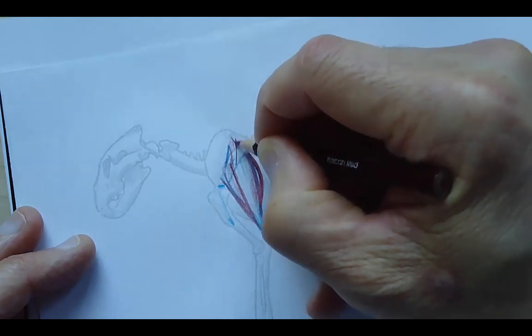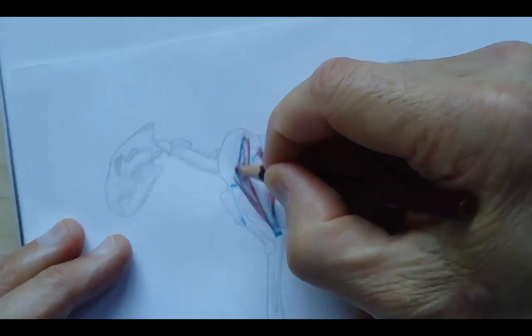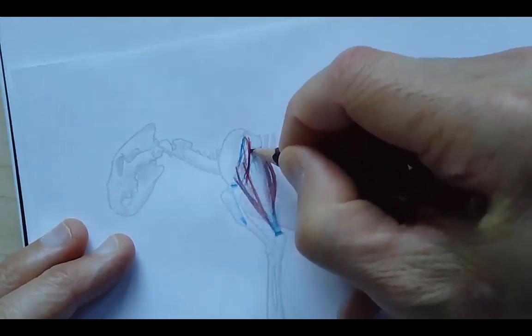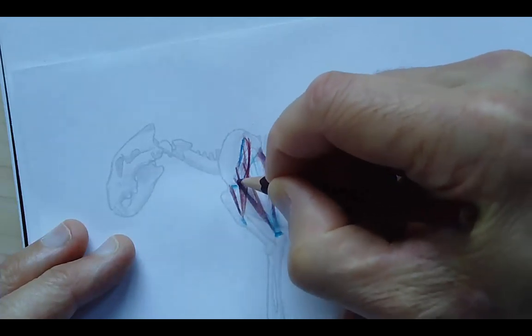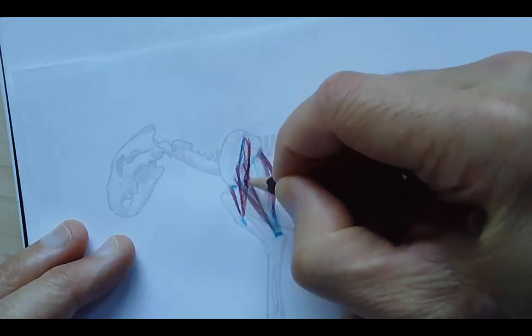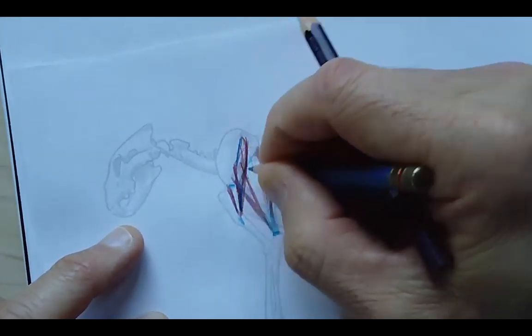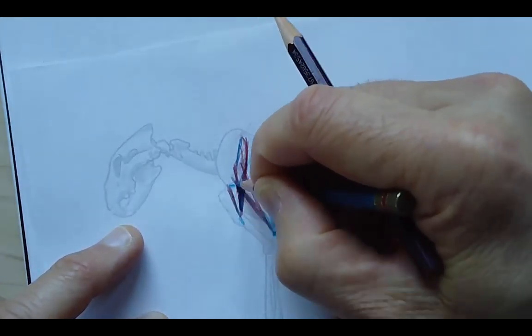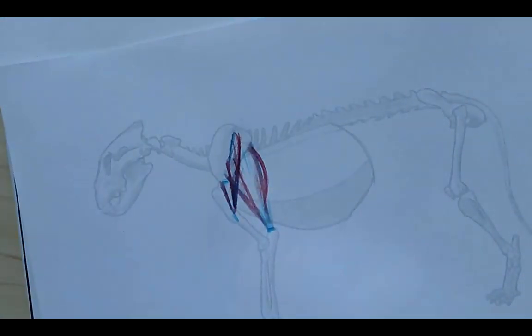And so I'm going to draw lines from up here down in here. So it's sort of a double thing here. These are our deltoids.